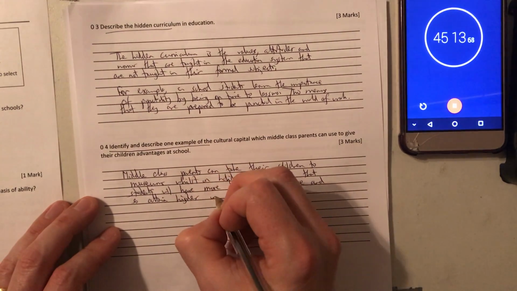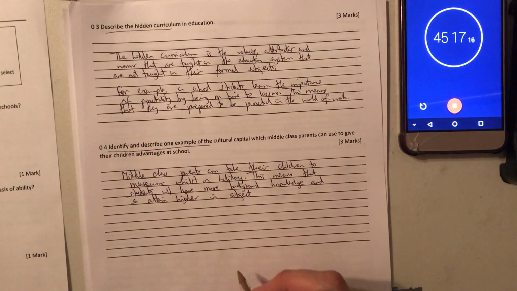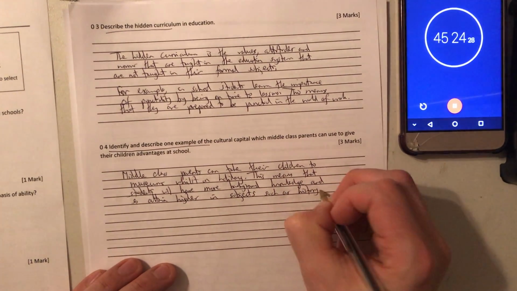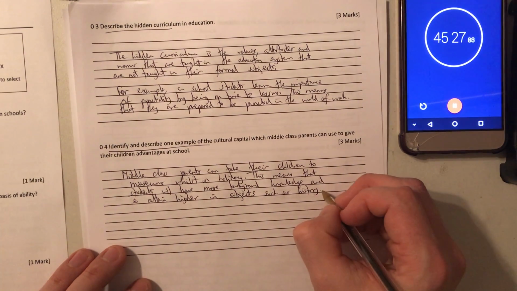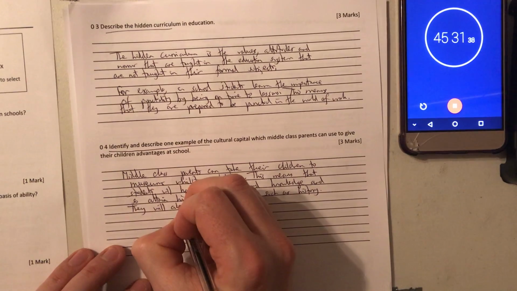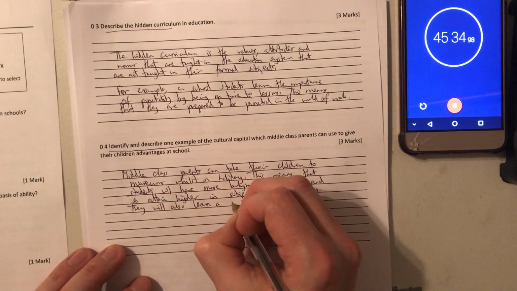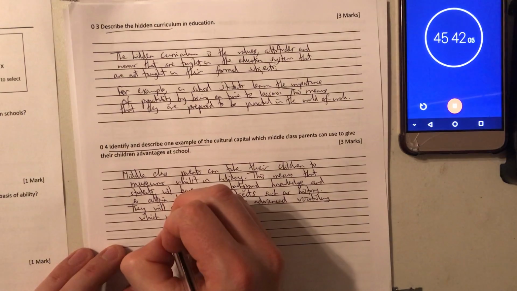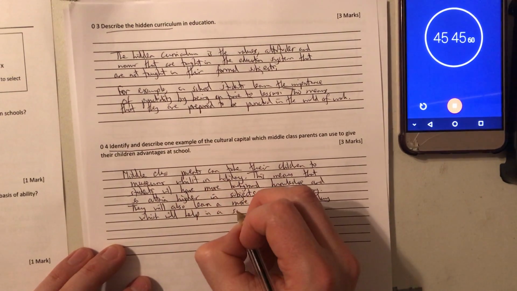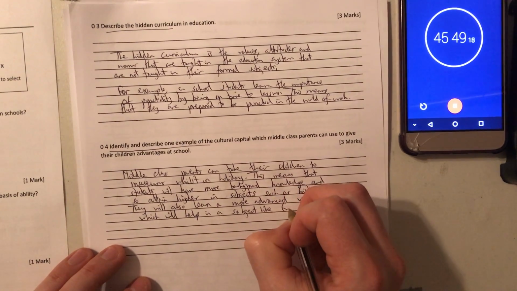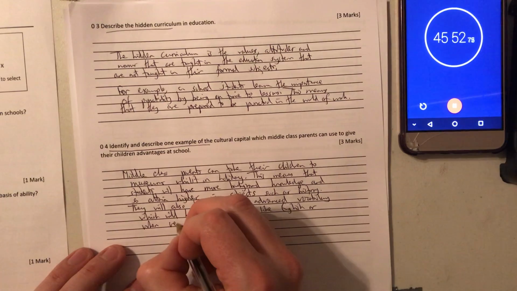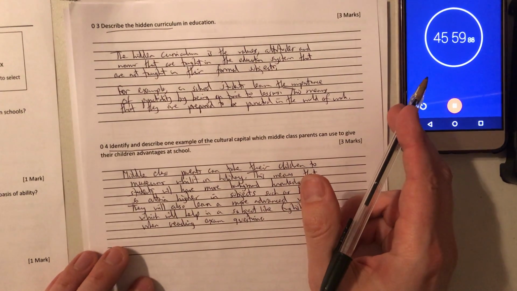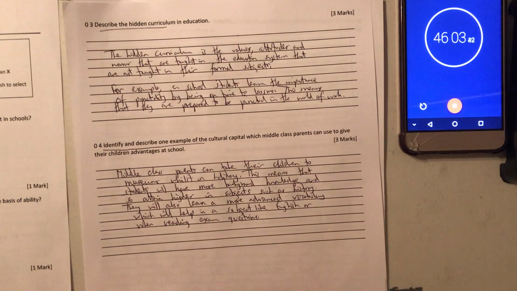Try and use sociological language rather than writing "do better." I've put "attain high." You may have noticed that earlier. I was writing about high educational attainment rather than just doing well. And again, it's probably enough, but I've got time to do more if I want, because I knew the answer when they asked me and I'd done my revision.